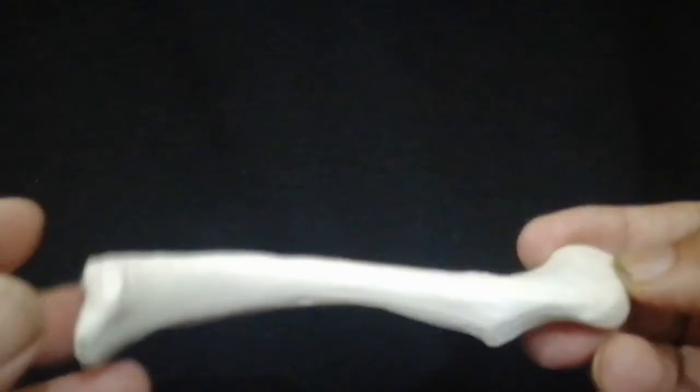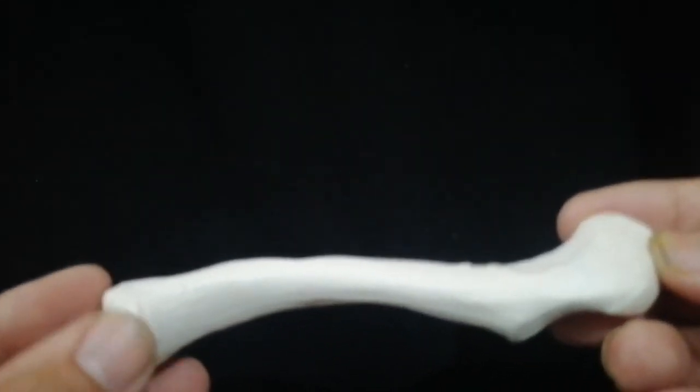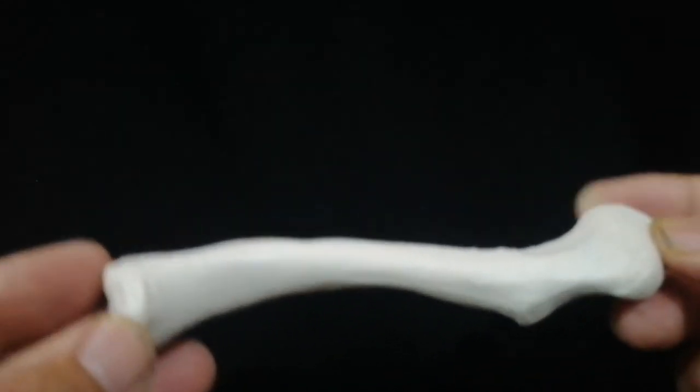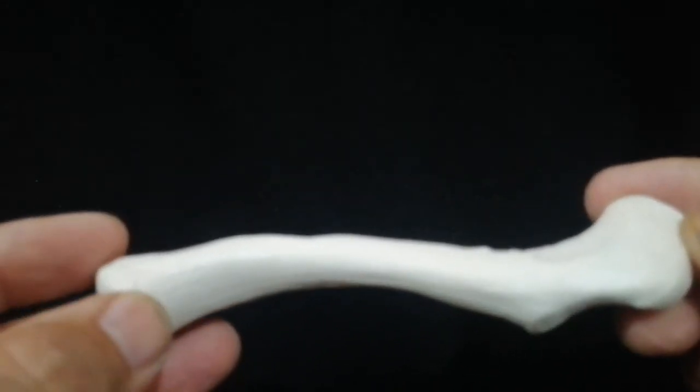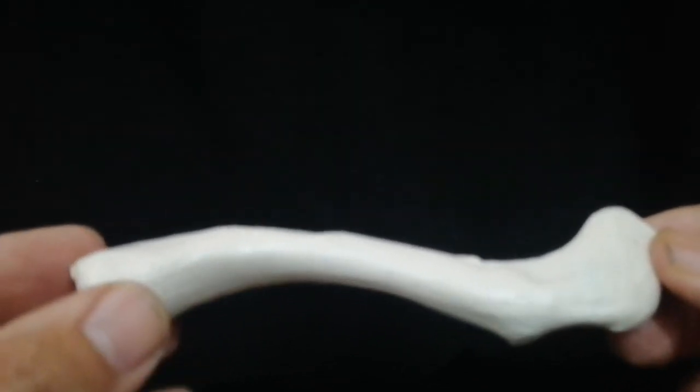So these are some special features, some peculiarities. You can note them, and you might be asked about them. So this is all about the clavicle.